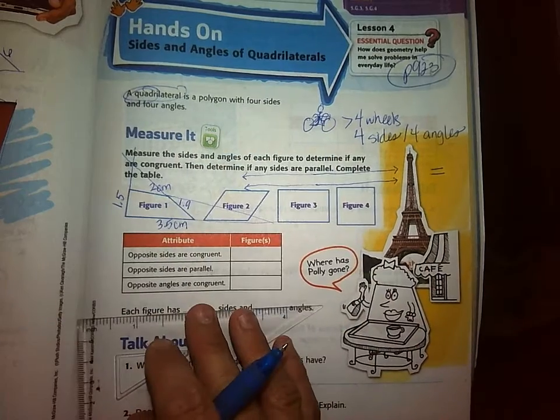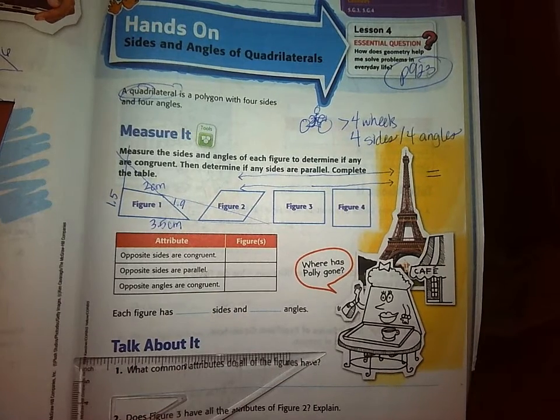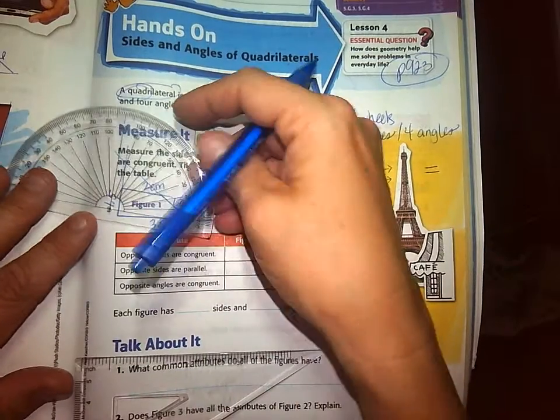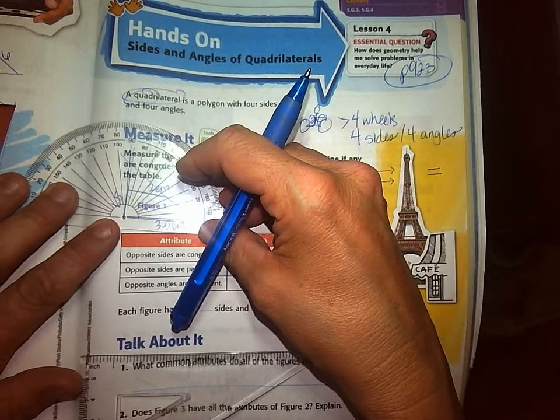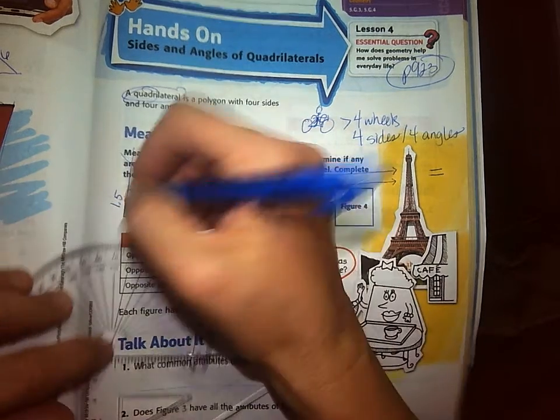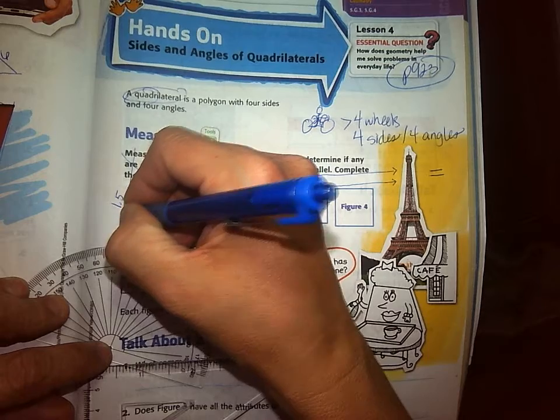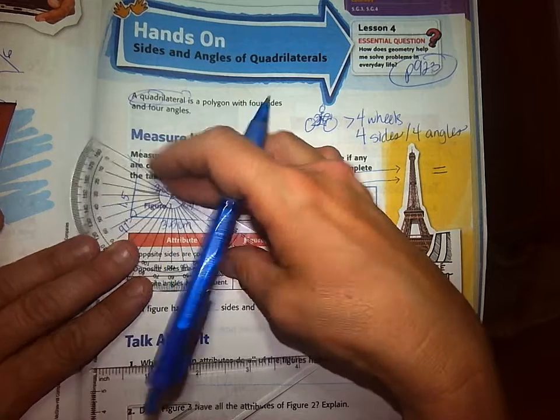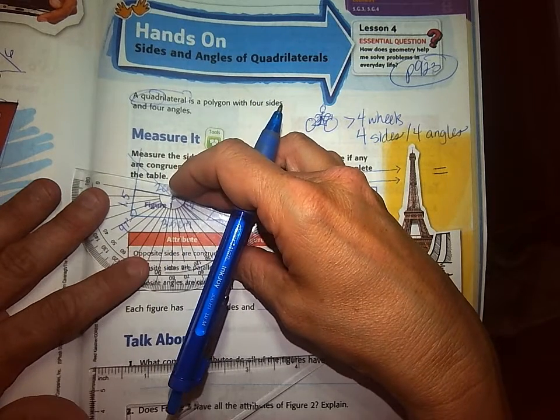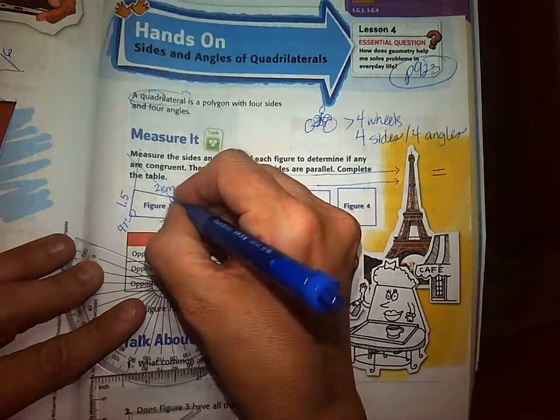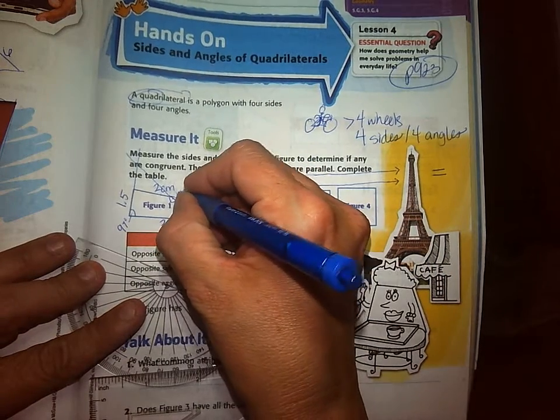And then the opposite angles, are they congruent? Let's see. I've got an angle measure of 97 degrees. And the opposite angle over here is, yikes, 147. No, not congruent.